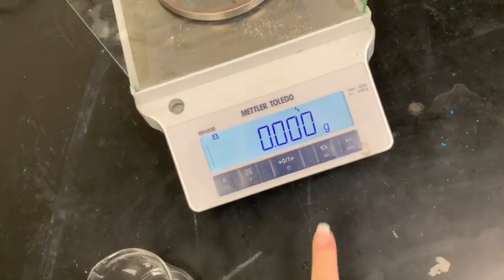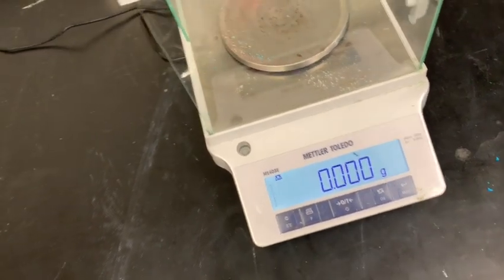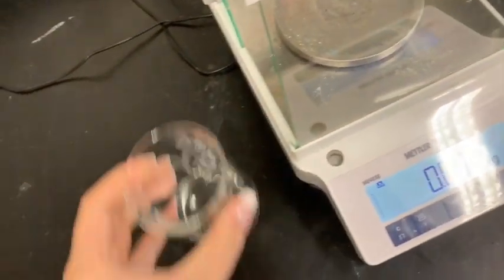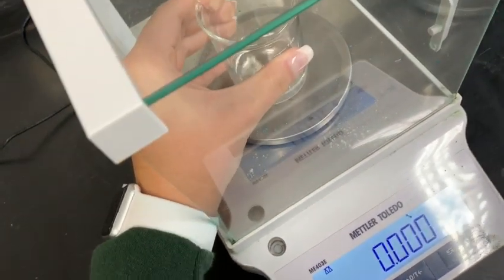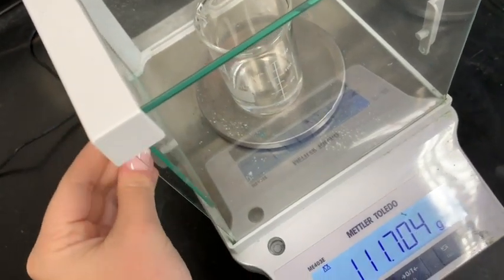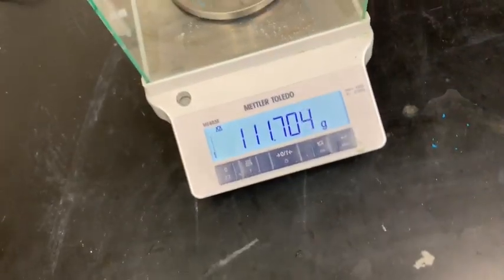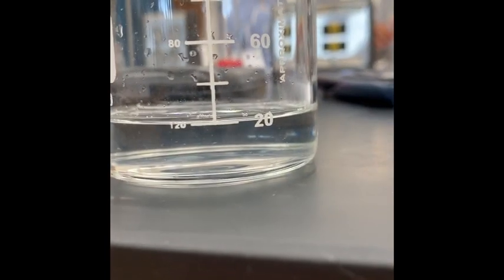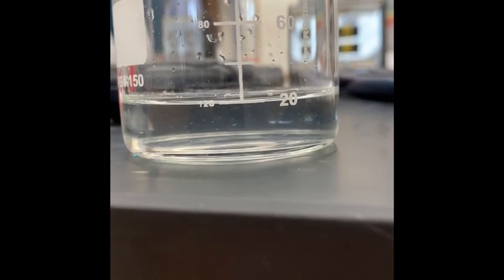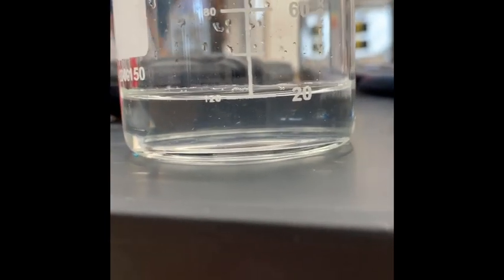We're going to tear to 0. Shut the door. Here in the volumetric flask, the meniscus sits directly on top of the graduation mark.